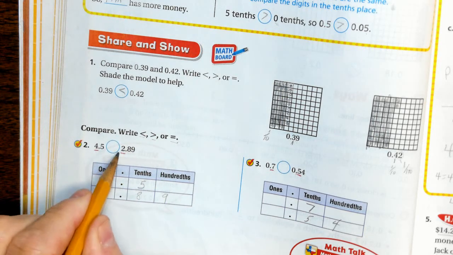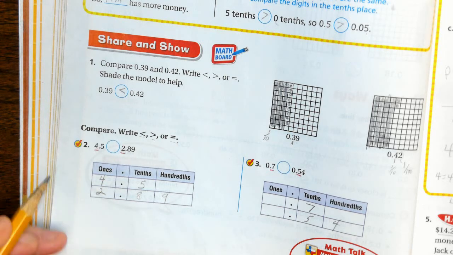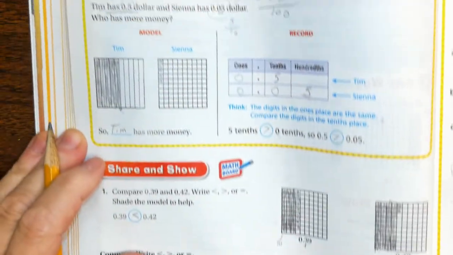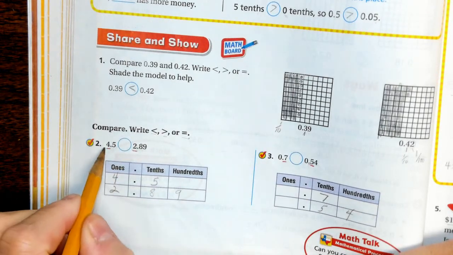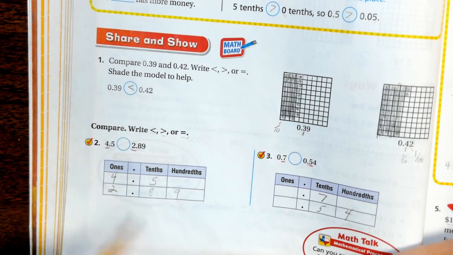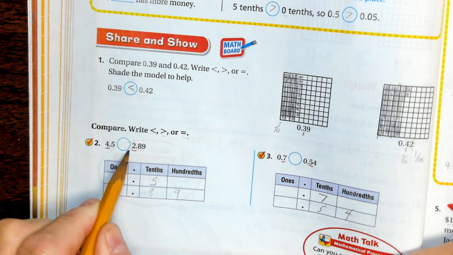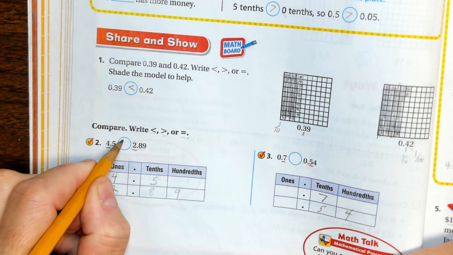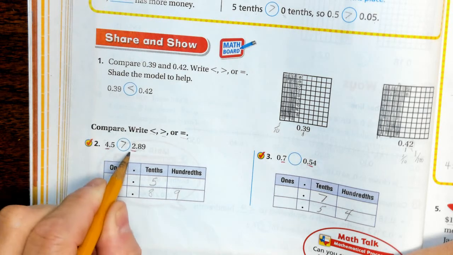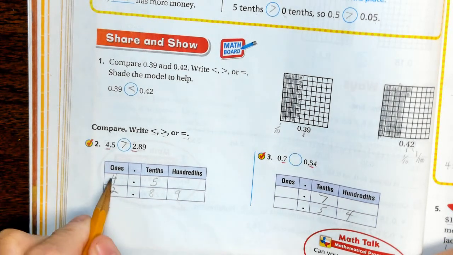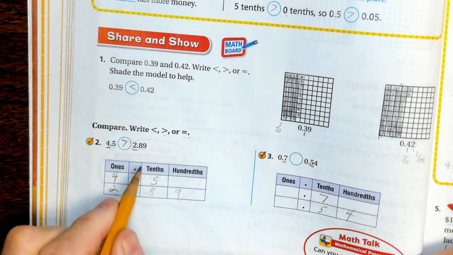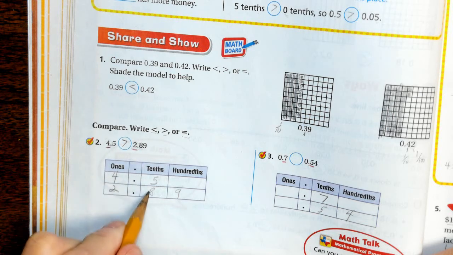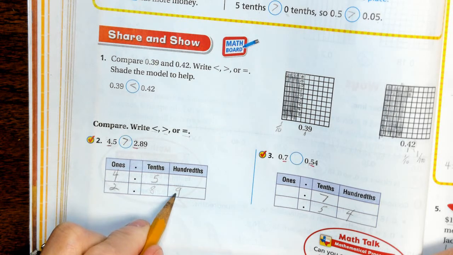So we have 4.5 compared to 2.89. We're going to look at the greatest place value position first. Well, in this case, the 1's place value is the largest position that we have, and 4 is greater than 2. So we automatically know that 4.5 is greater than 2.89. But let's finish filling this out. 4 is in the 1's, and then the 5 is in the tenths. Then the 2 is in the 1's, the 8 in the tenths, and the 9 in the hundredths. Okay.